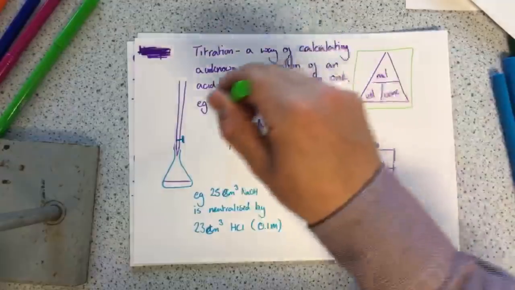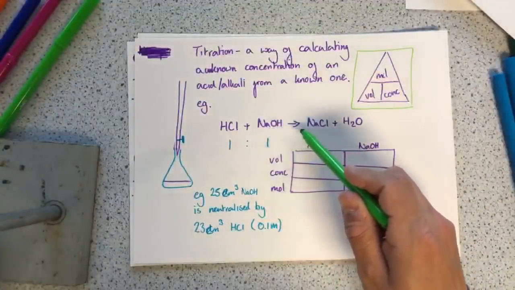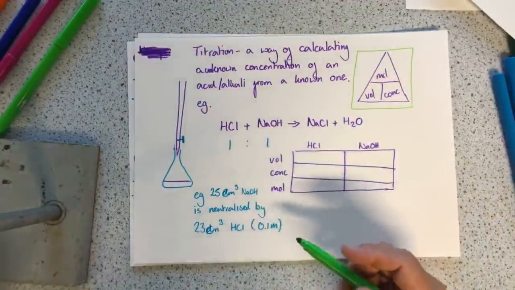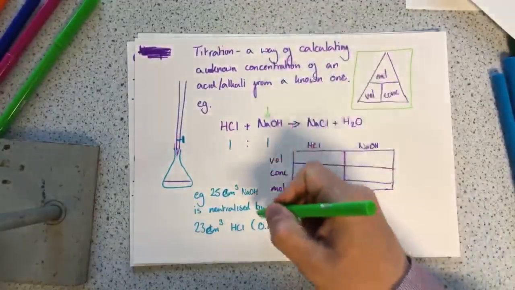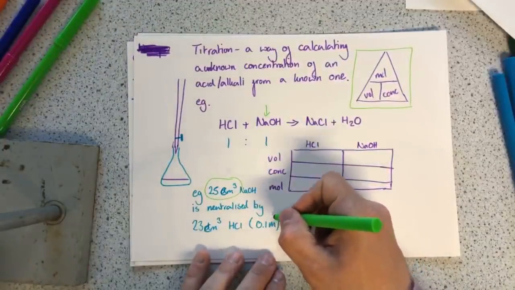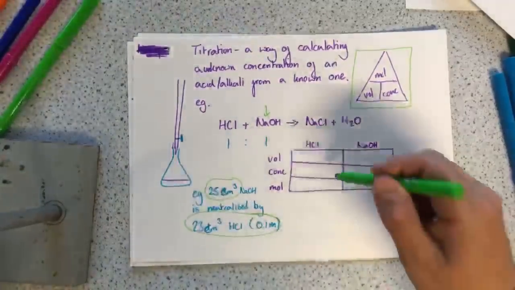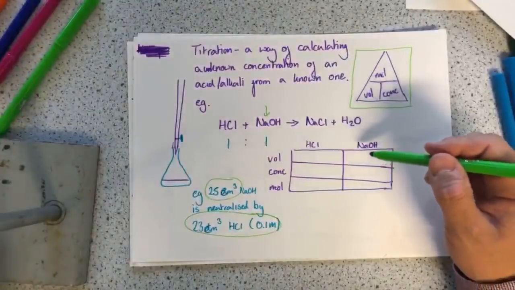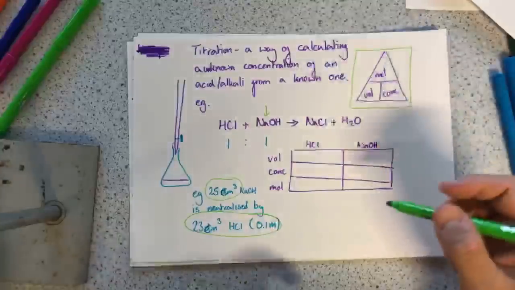So here we have one of the reactions, which is hydrochloric acid reacting with sodium hydroxide to form sodium chloride and water, and some example results. So you would be given one of them. So this information is given here, 25 centimetres cubed of sodium hydroxide, and this information here. So what we need to do is to plug these numbers into this table here, and then use it. I'll show you how to use it.